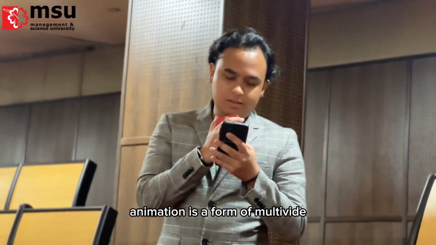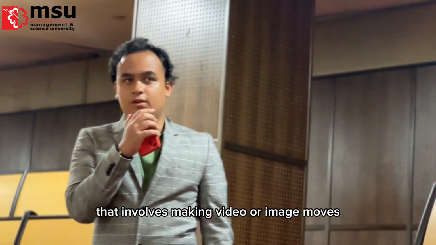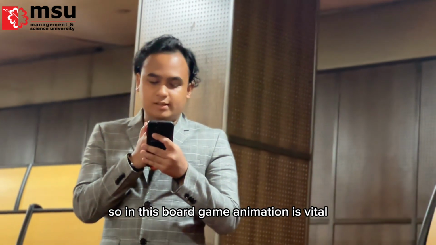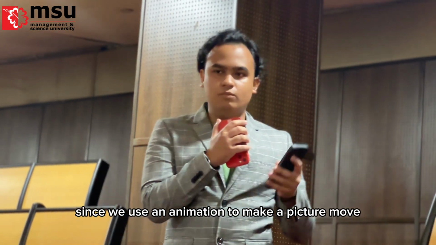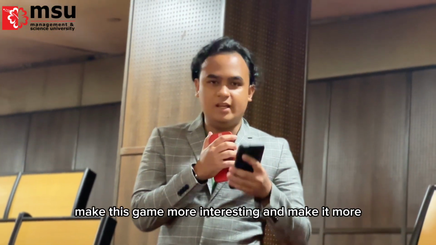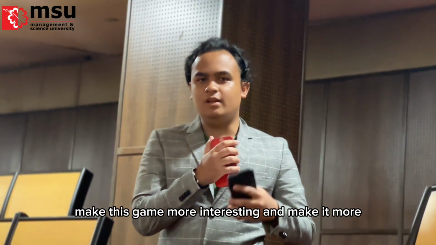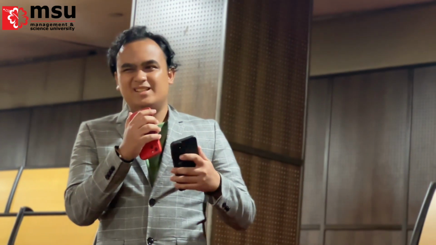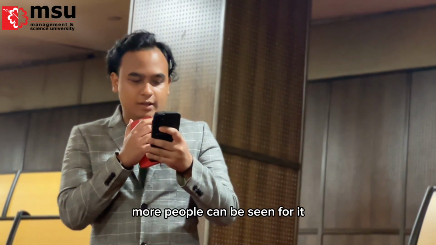Firstly is animation. Animation is a form of multimedia that involves making video or images move. In this board game, animation is vital since we use animation to make a picture move on each level of the game. Other than that, animation in this board game makes the game more interesting.